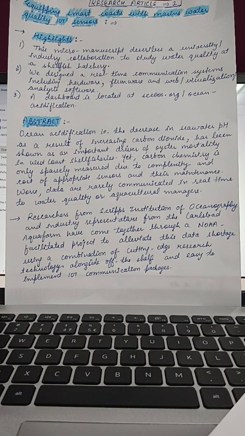In the next video, we will discuss the diagram and the conclusion of Equipping Smart Coasts with Marine Water Quality IoT Sensors. Till then, bye.